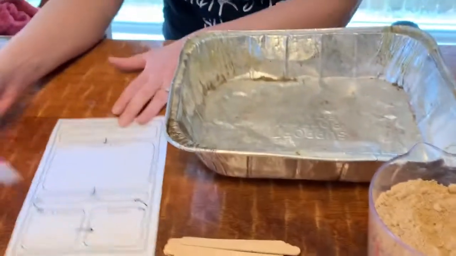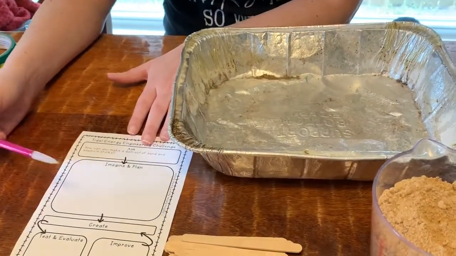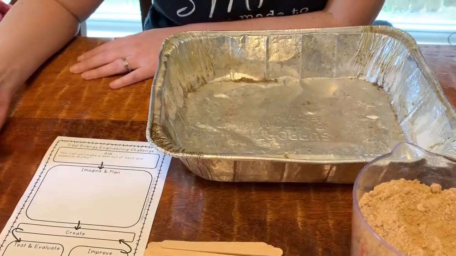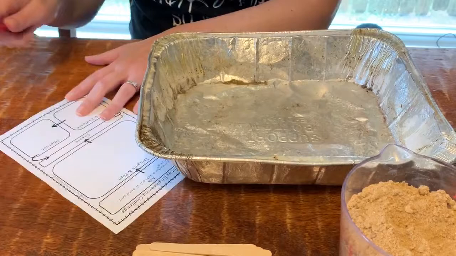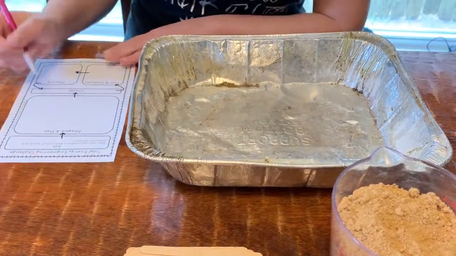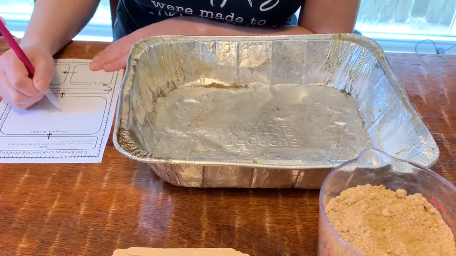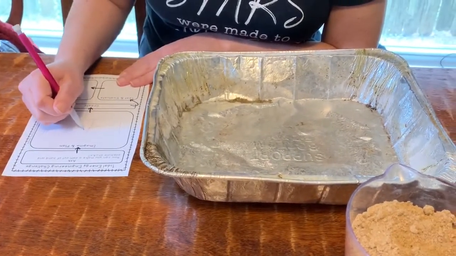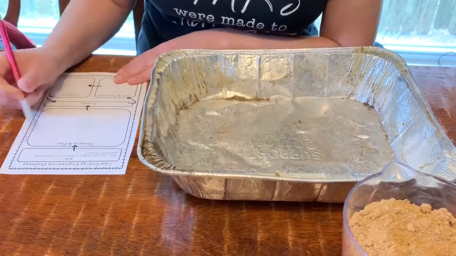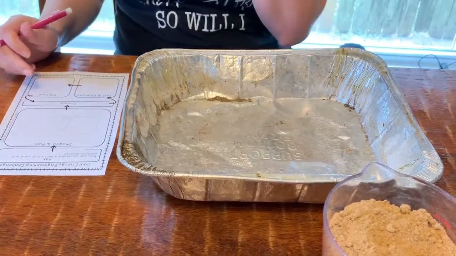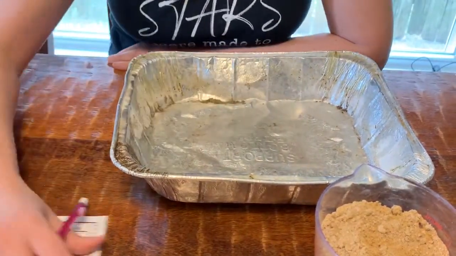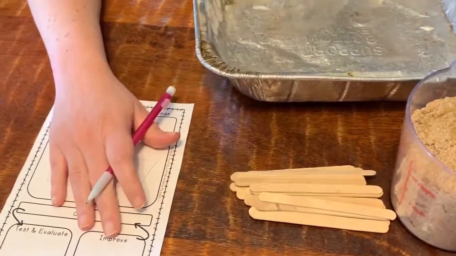So the first thing we're gonna do is imagine and plan. And so go ahead and pause the program to imagine and plan how you are going to make your dam. And I'm gonna do mine now too. Okay. All right, so I can show you mine. No, I don't want to show you mine. I want you to do your own. Don't look at mine.